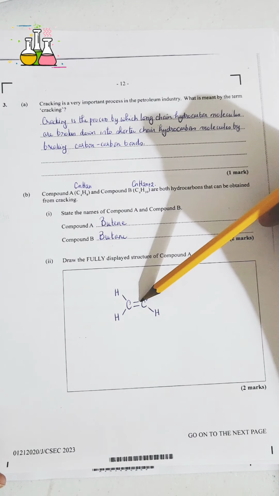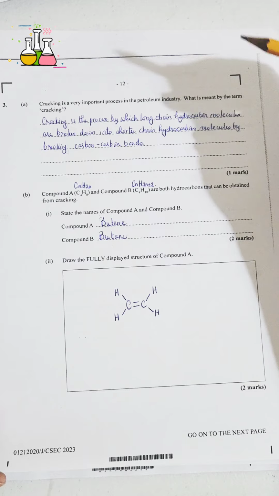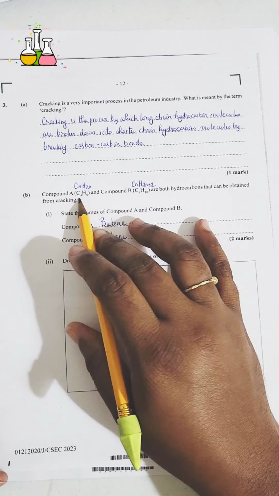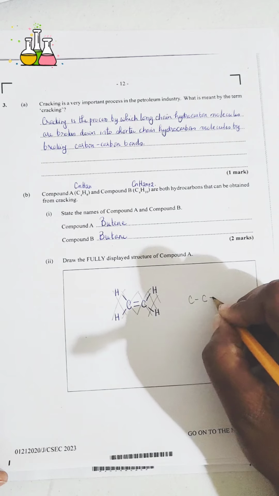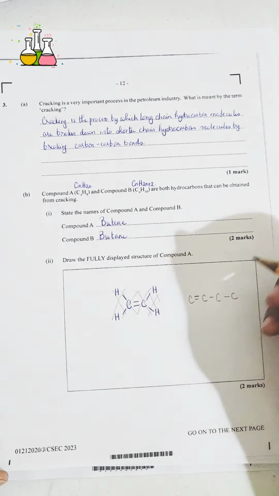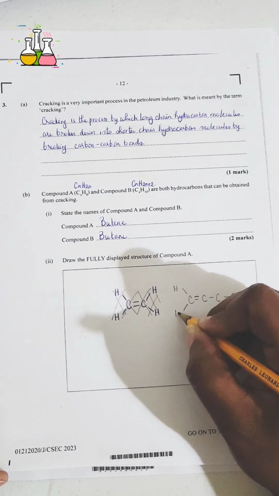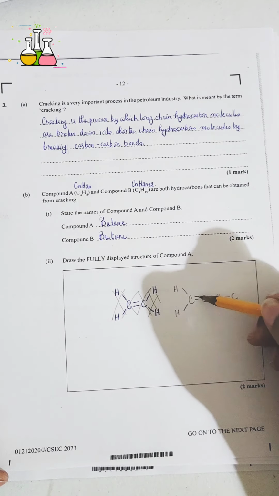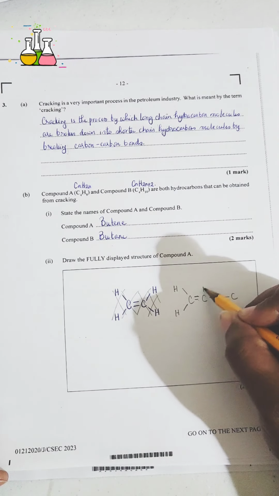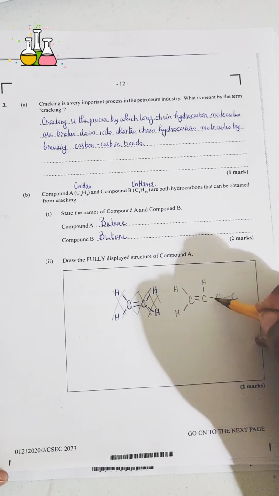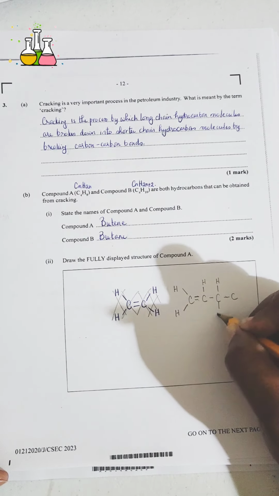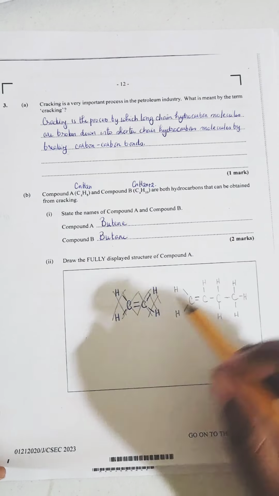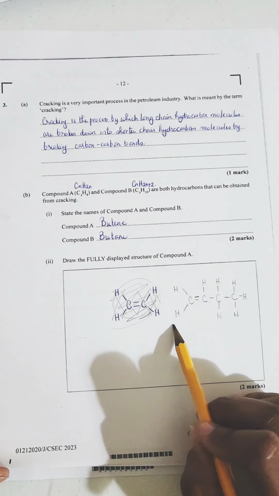Compound A will contain a double bond between the... I drew the wrong structure. I must have been tired. So let me draw the right structure here. It's butene, so butene means you have 4 carbons and a double bond somewhere. So I would draw it here. And you make sure, 1, 2, 3, 4, each carbon must have 4 bonds. This carbon has 4 bonds. This carbon has 3, so we have to add 1 bond here. This carbon only has 2, so I add 2 bonds here. And this carbon only has 1, so we have to add 3 bonds here. So this is butene right here. I must have been sleepy, so ignore this. This is the answer right here.